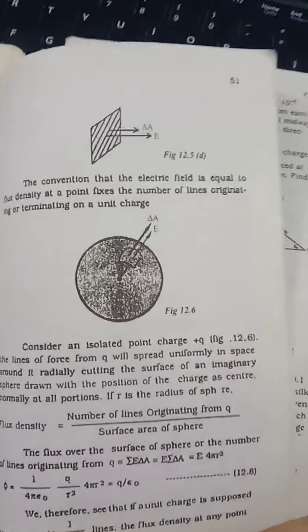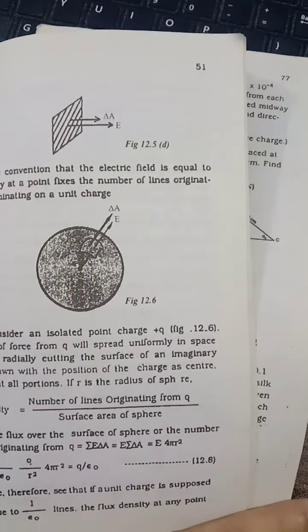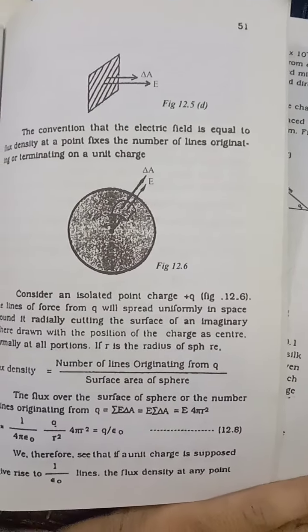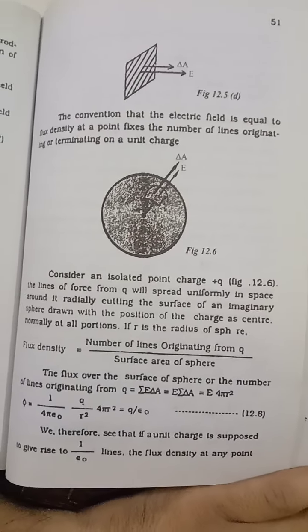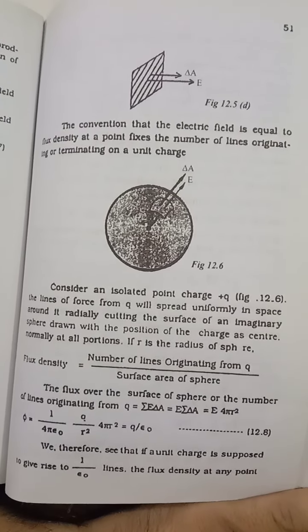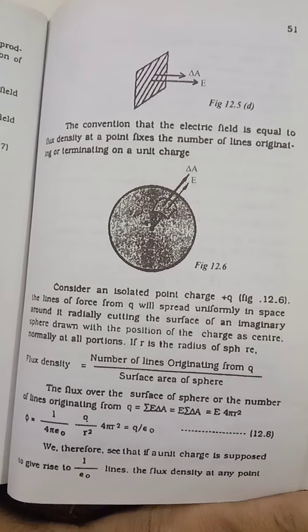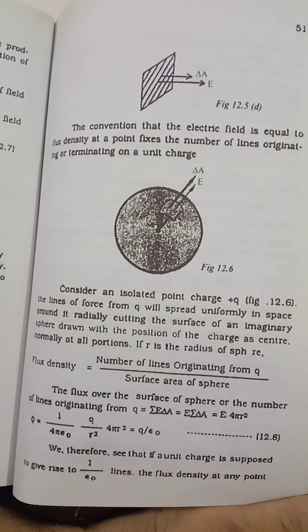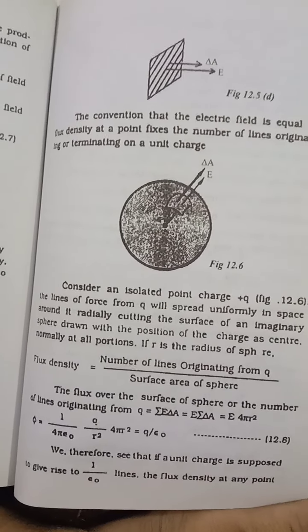Normally at all portions, if r is the radius of sphere, flux density is the number of lines originating from Q over the surface area of the sphere.